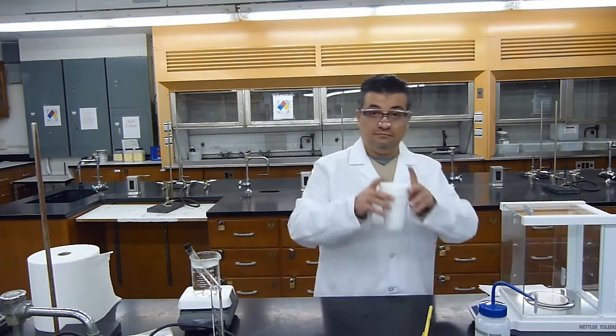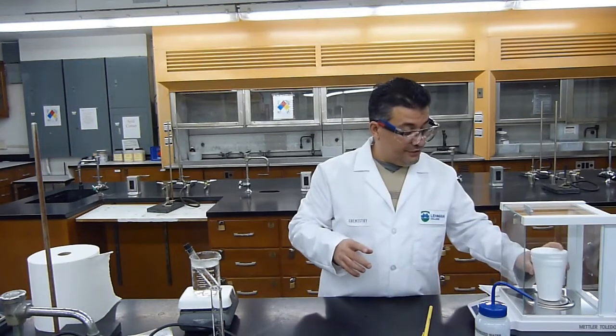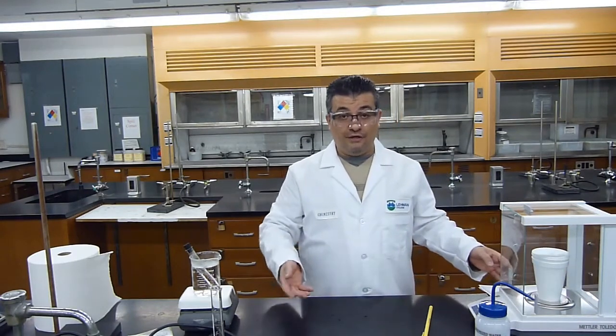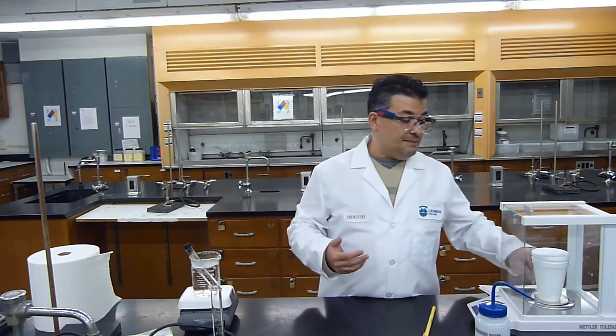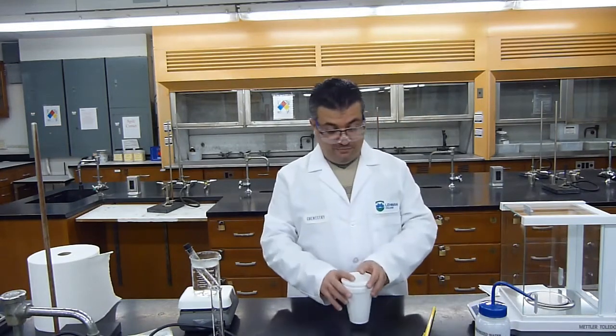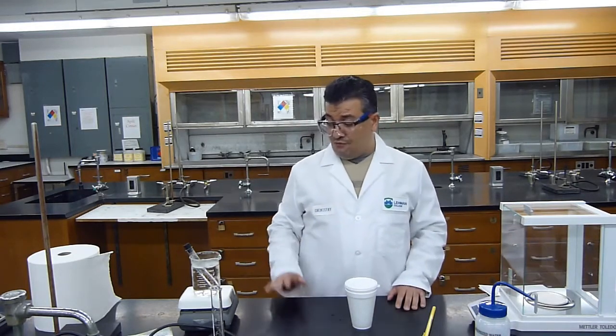I'll put the cover back on it, and now I will measure the mass of the water and the calorimeter to know exactly how many grams of water my trial has. The mass of the calorimeter and water is 48.1396 grams. Again, 48.1396 grams is the mass of my water and my calorimeter. So now this is ready. I just need to wait 10 minutes for the metal to incubate in boiling water.